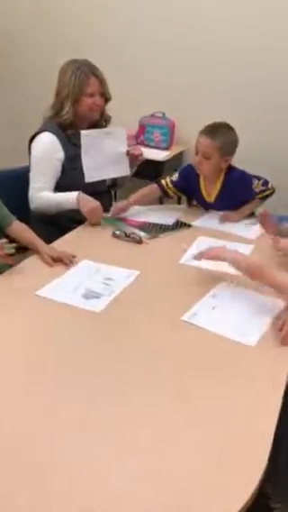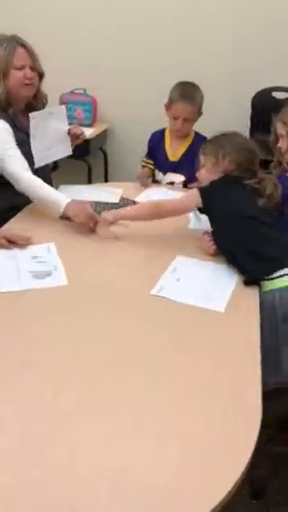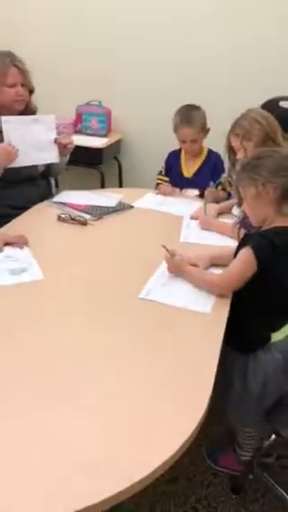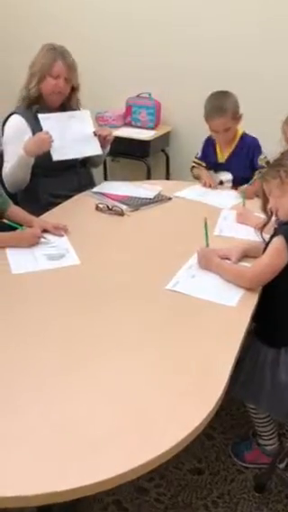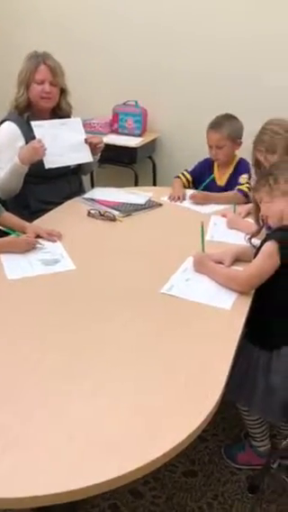But I still need to write orchard. Okay, and you sure can, but for right now, let's focus on labels. So we put an arrow and then we write the word that matches it.